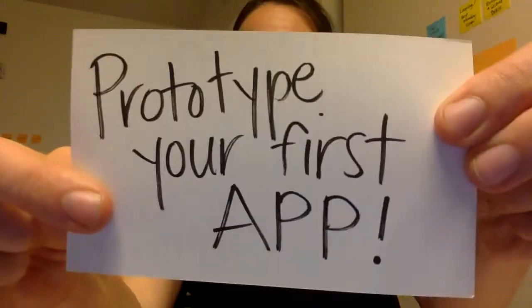Today I'm going to show you how to prototype your first app. Now, you might think that in order to prototype or create a mobile application, aka an app, on your phone, you need to know something about technology. However, I say unto you, it's actually false.